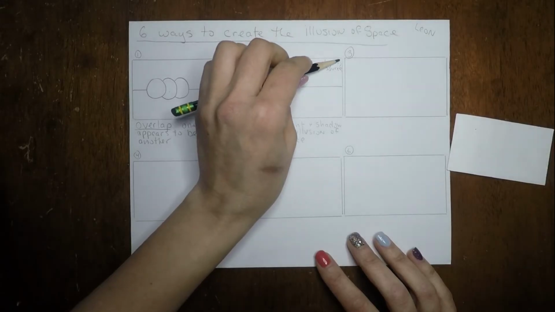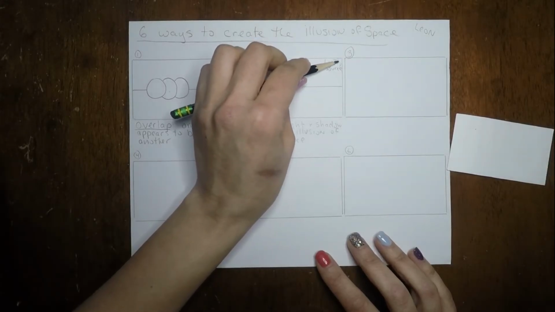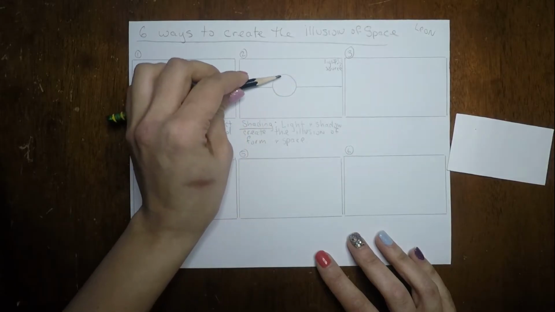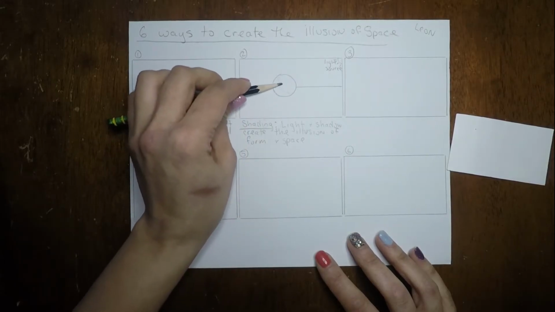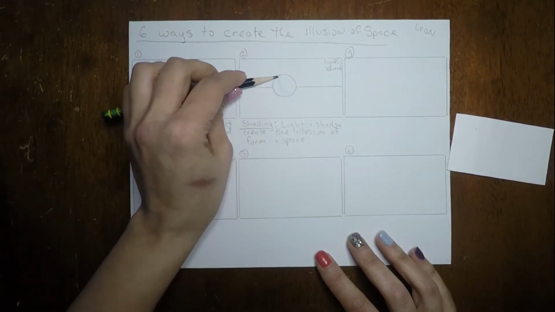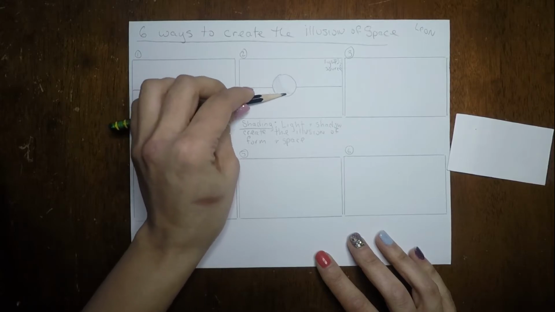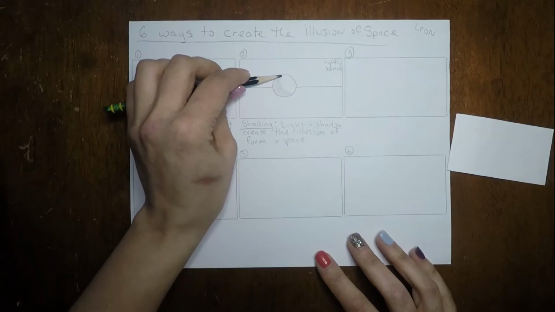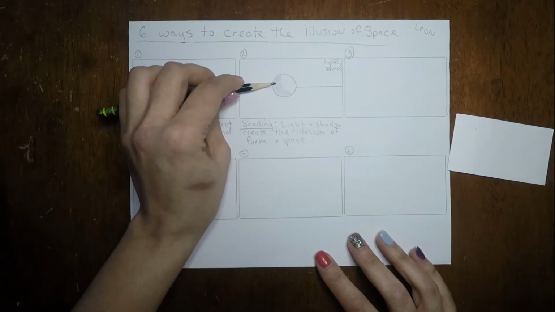So because the light is coming from the right side, that means that the lightest area will be on the right side of this circle. So I'm going to be following the shape of the form, which is curved. I'm going to be making light gradation shading on one side.